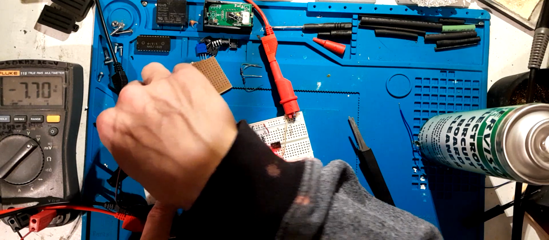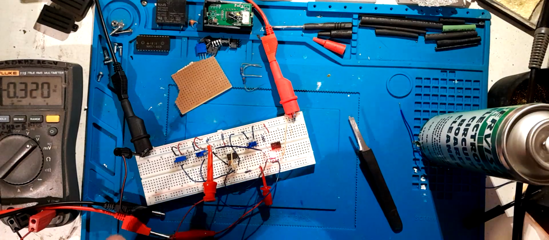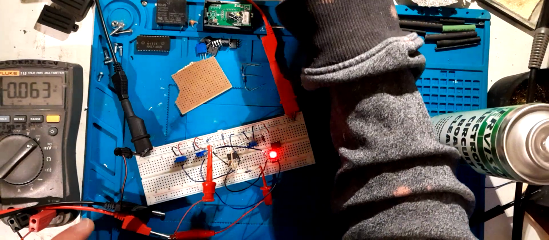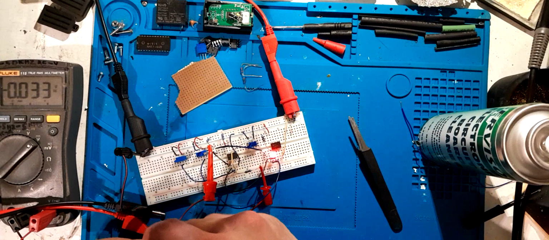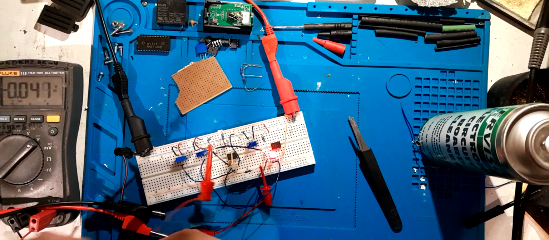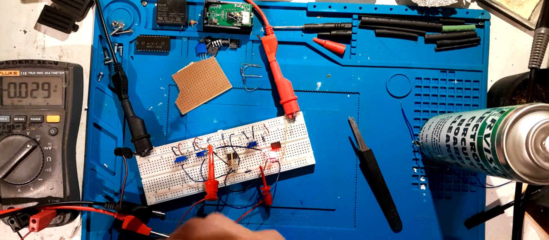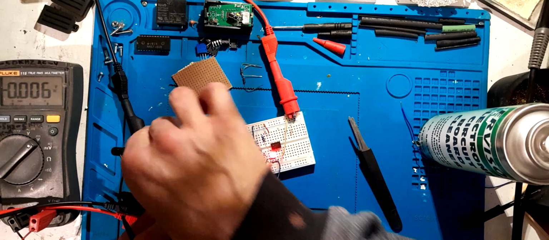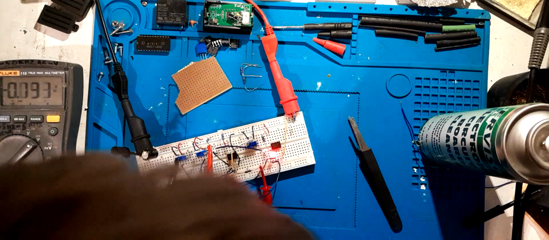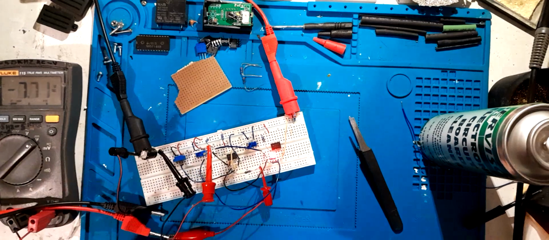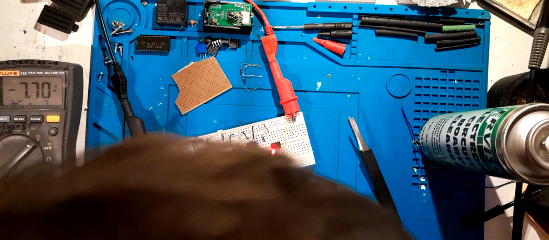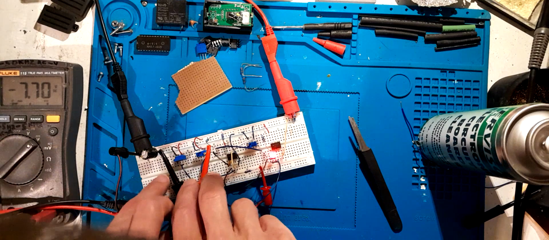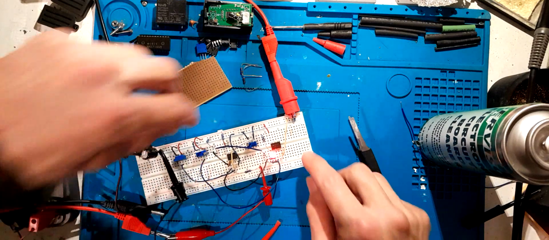Get in there. Should use something a bit sturdier. I'm not adding a component here. I mean, I might as well stick this across the rails. It won't hurt, but I'm actually adding it so I've got something to clip onto. Alright, 7.71. That's more in the ballpark I was expecting to see.